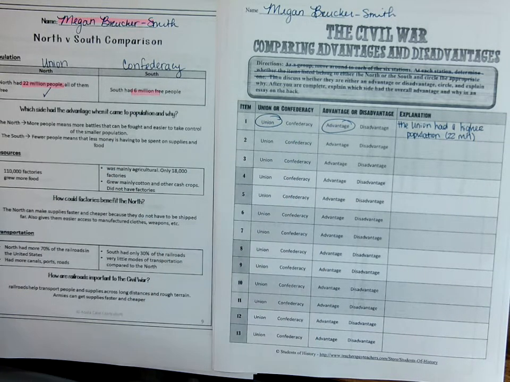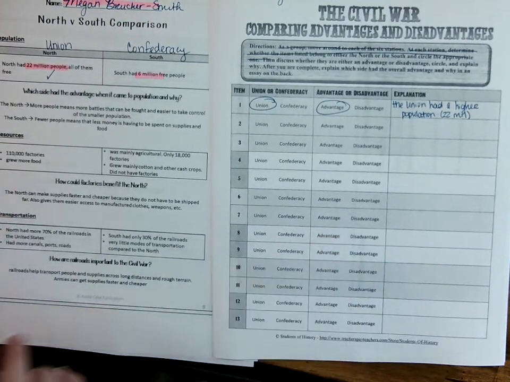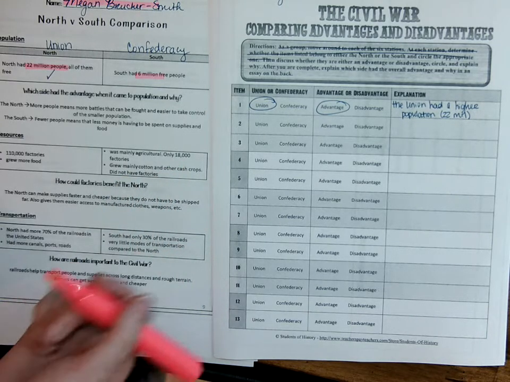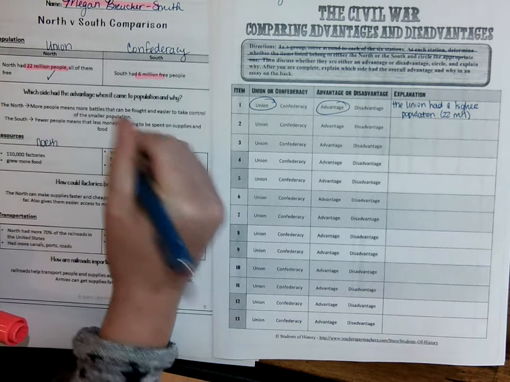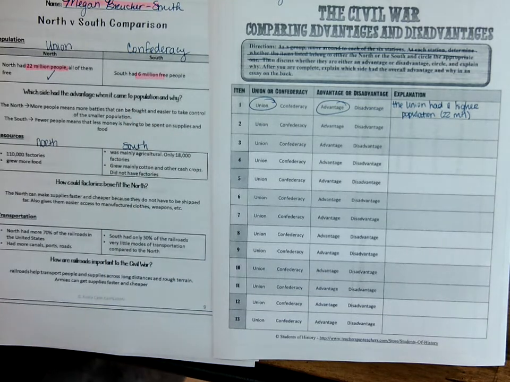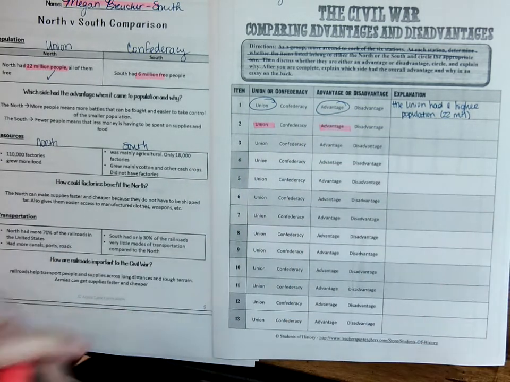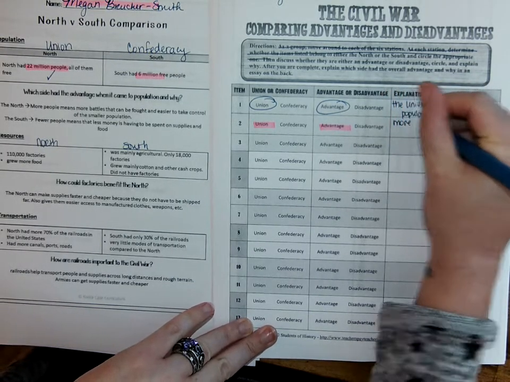So then you go to resources. North: 110,000 factories, grew more food, was mainly agricultural. South: 18,000 factories, grew mainly cotton and cash crops, did not have factories. So again, this is the North. This is the South. You could actually argue that both have an advantage here. So let's do this in highlighter, okay? The Union has an advantage, okay? What is the advantage? Well, they have more factories.